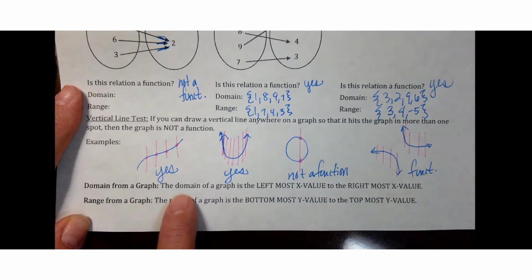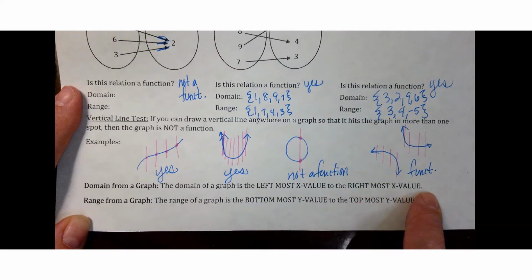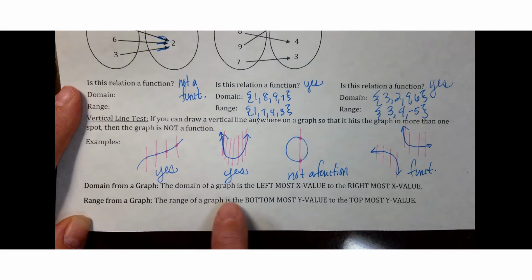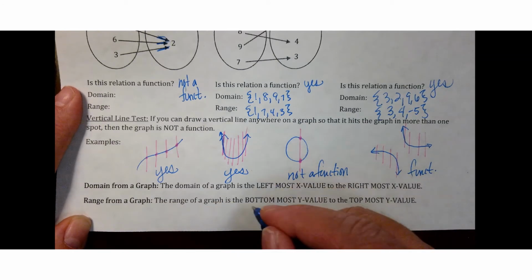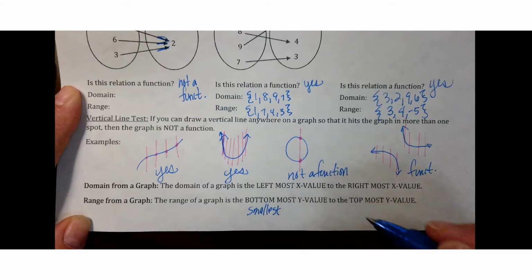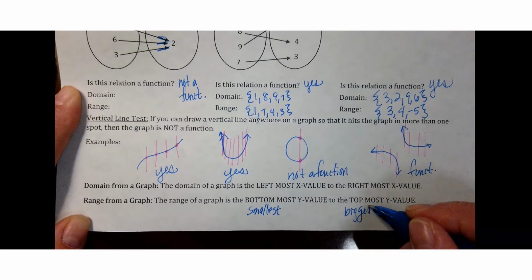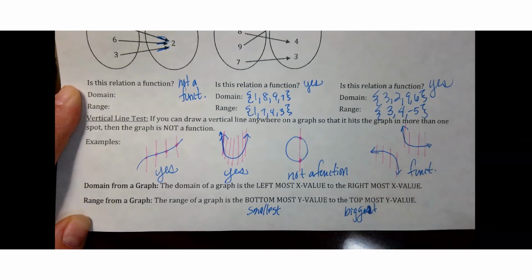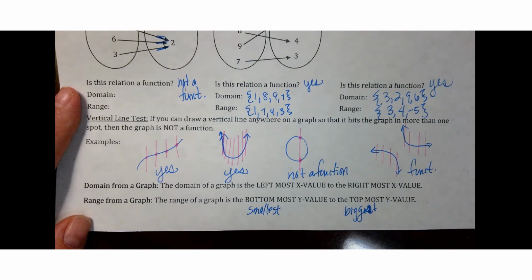Okay? All right, as you work through your worksheet, you need to remember that the domain from the graph is the leftmost x value to the rightmost x value. And your range from a graph is the bottommost, or the smallest y value, and topmost, or the biggest, largest, however you want to say it, y value. And you're going to have some examples of that, and I want you to think about going from left to right and going from bottom to top and describing the intervals for the domain and range for those graphs.